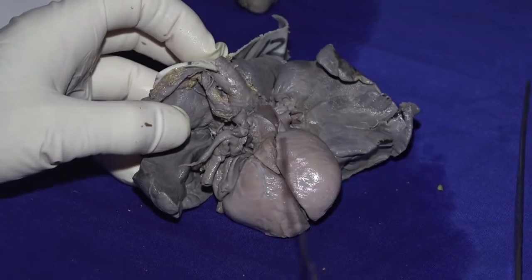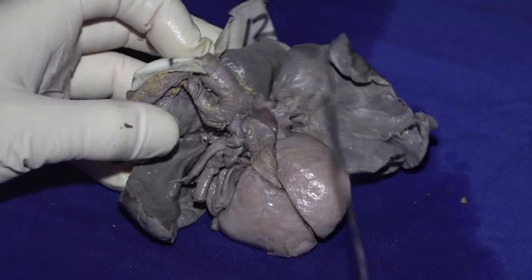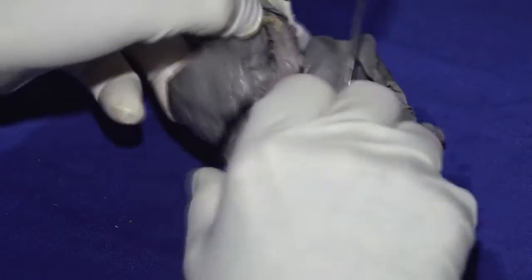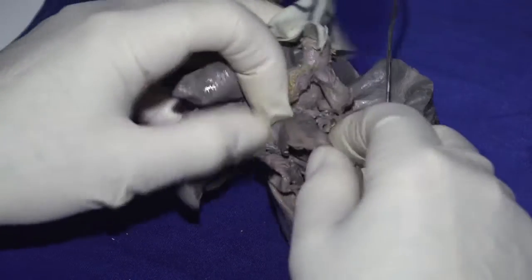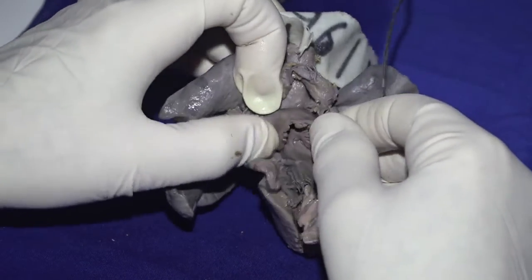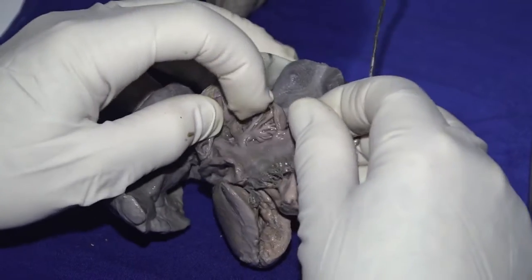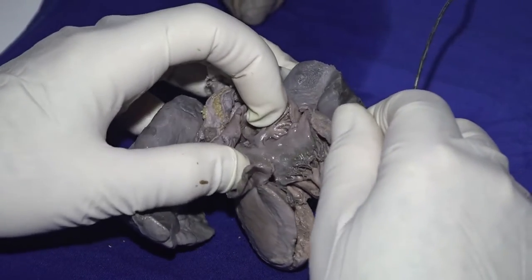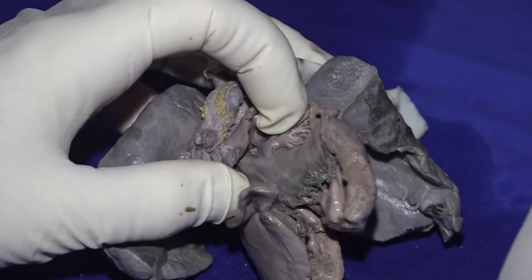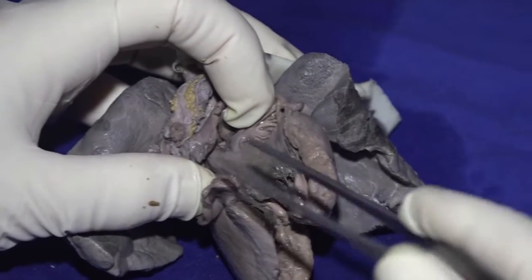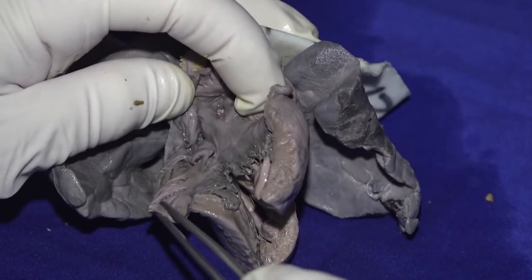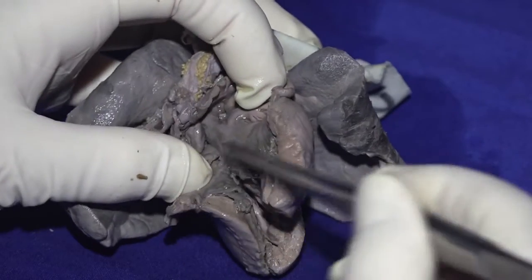It seems to me that the apex of the heart is pointing to the left. If we try and get it back in attitudinally appropriate fashion, we can open here on the right side, and I can see that we're dealing here with a right atrium. We've got a morphologically right atrium because the pectinate muscles are moving all the way around the atrioventricular junction.